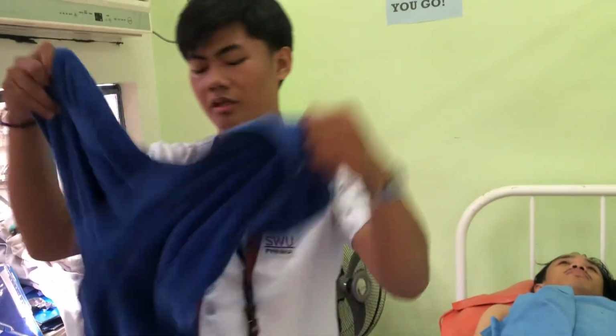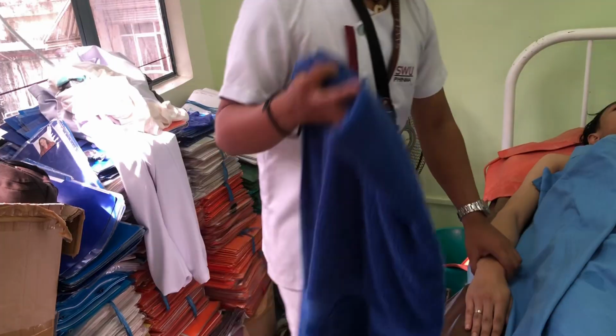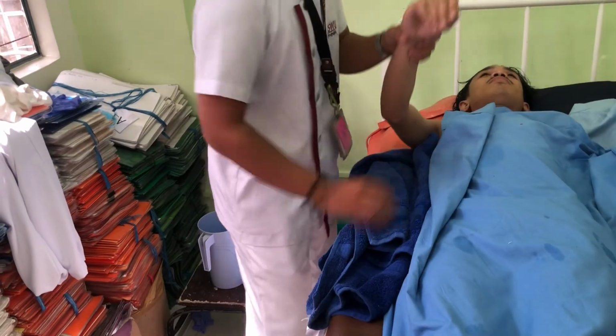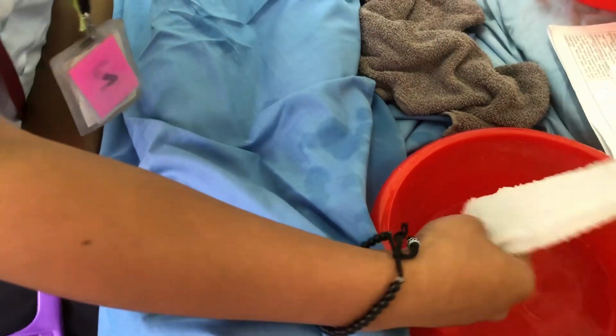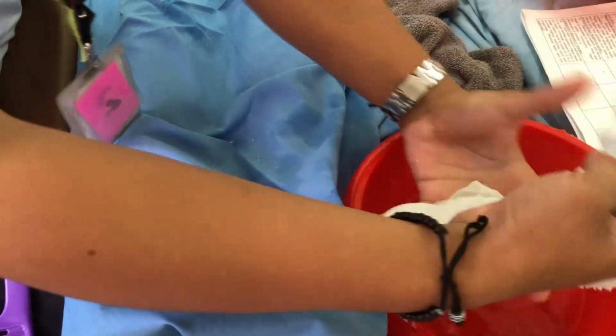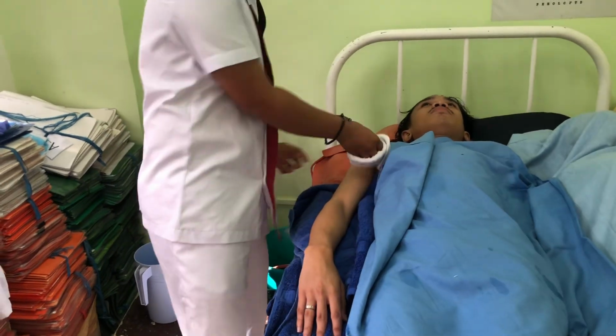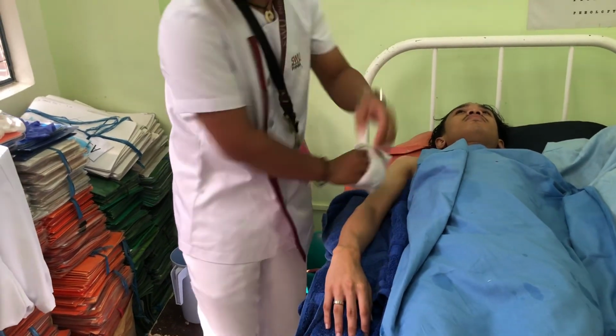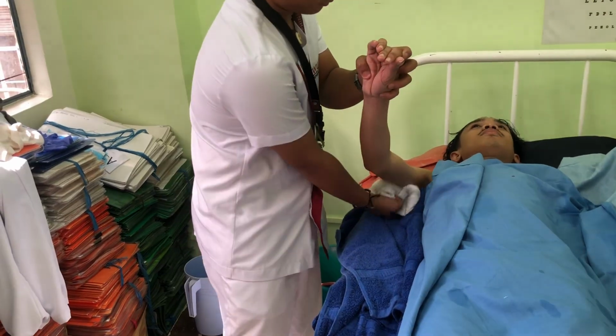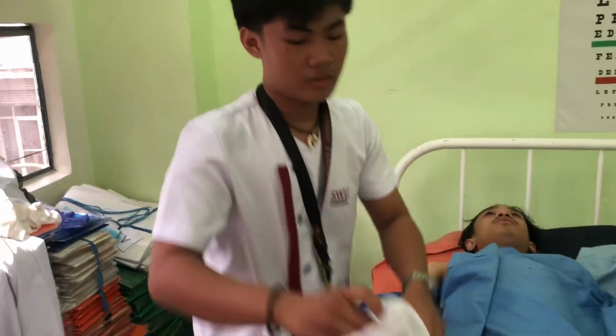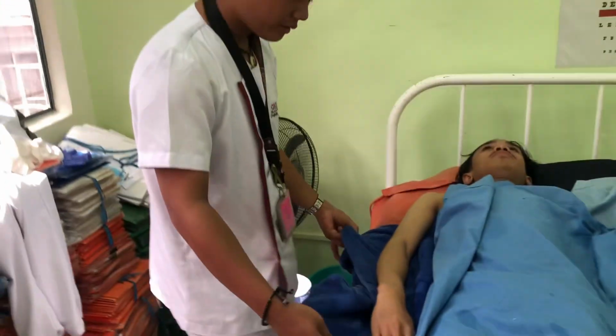Put the bath towel under the patient's arm. Then we're going to wash it from fingertips to axillary. Then we dry.